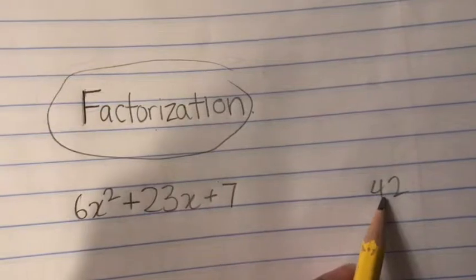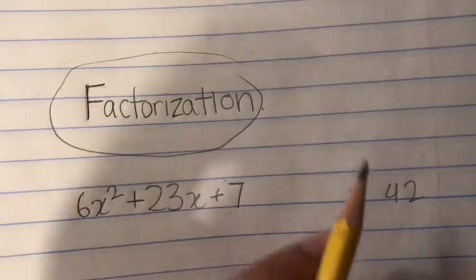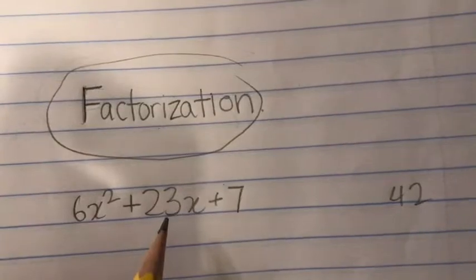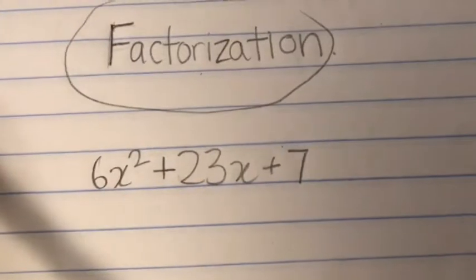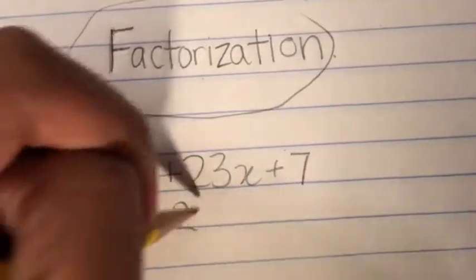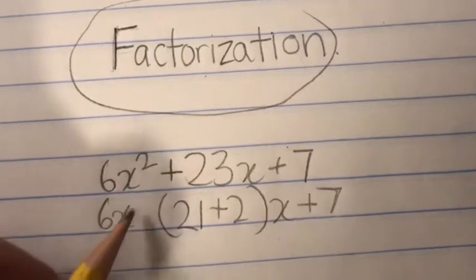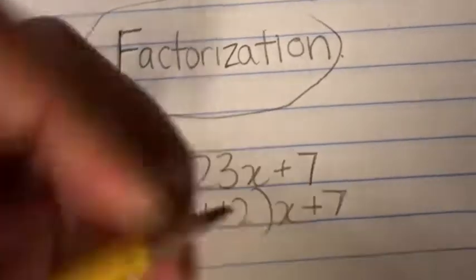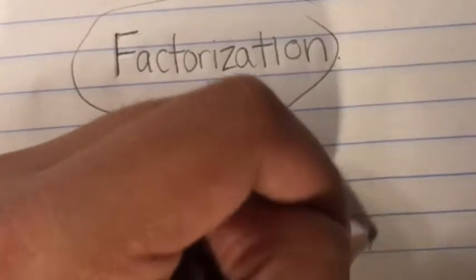If you think of 42, the factors are 1 and 42, 2 and 21, and so on. What two factors of 42 add up to make 23? If you break it up, it's 21 plus 2. So if you write it down in brackets again, with x at the side, and 7 and 6x squared, then open the bracket, you get 6x squared plus 21x plus 2x plus 7.